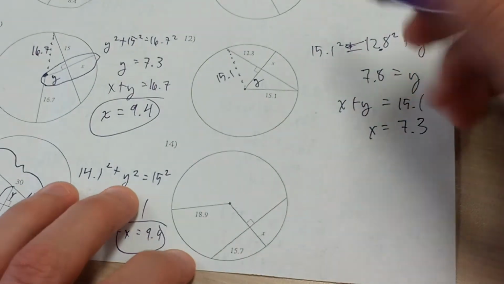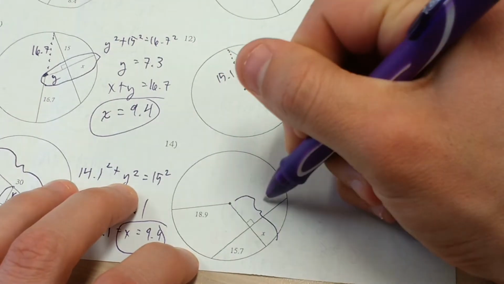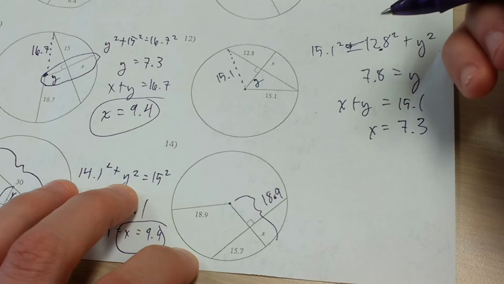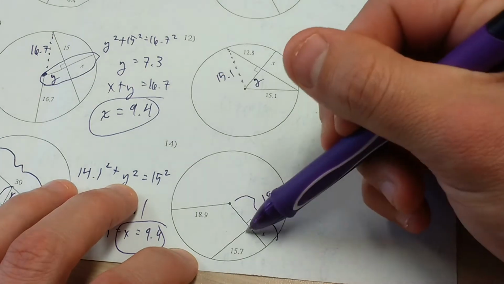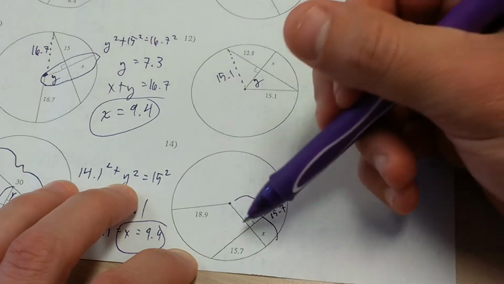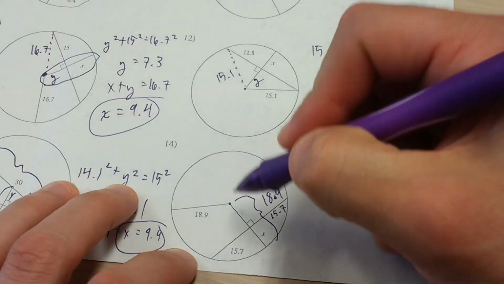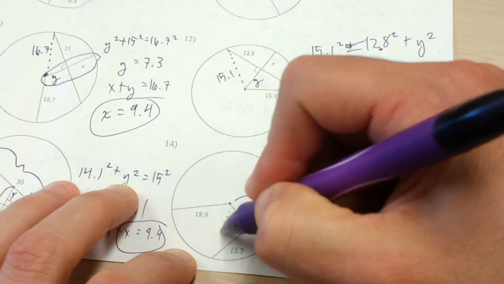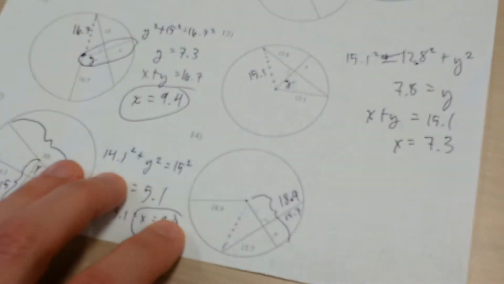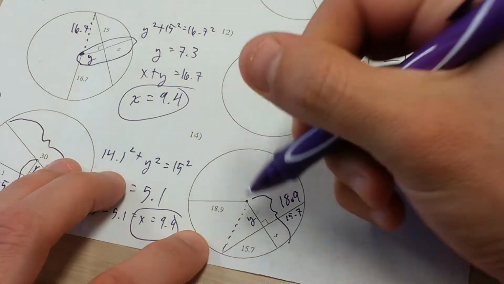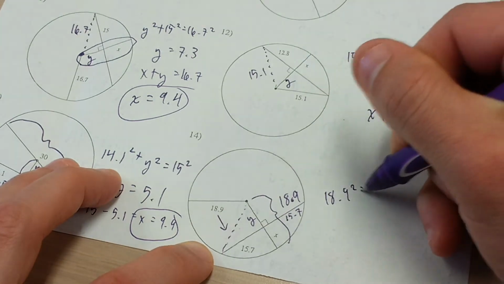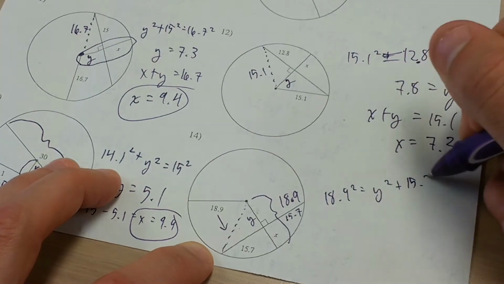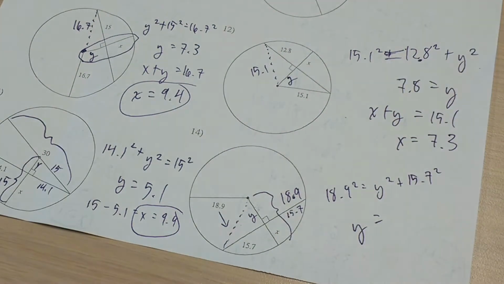So what have we learned from this one? We know the radius is 18.9. Anywhere else you can draw and identify a radius, you want to do that. And we also know that this distance is 15.7 due to the chord bisection by the perpendicular radius. Then we're going to do a similar scenario here with this triangle. We're going to introduce another letter here. We know that this side is 15.7 and this is 18.9. So we have 18.9 squared equals y squared plus 15.7 squared. And from there, we'll solve for y.